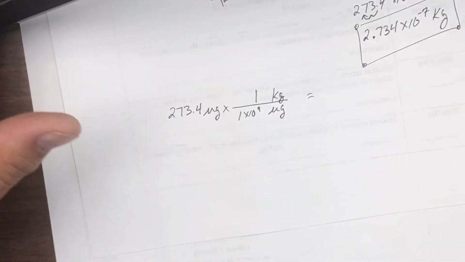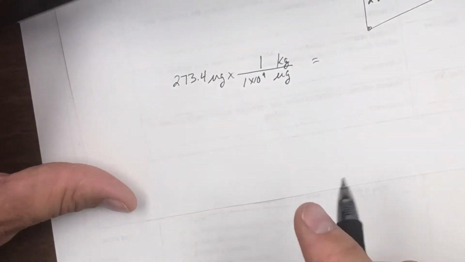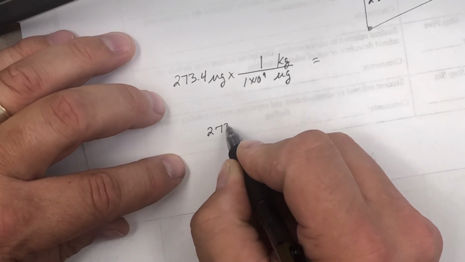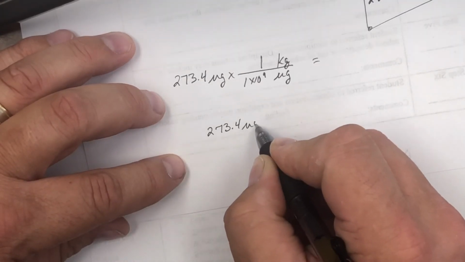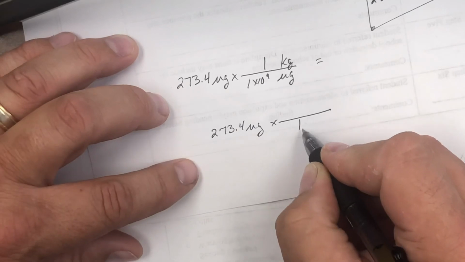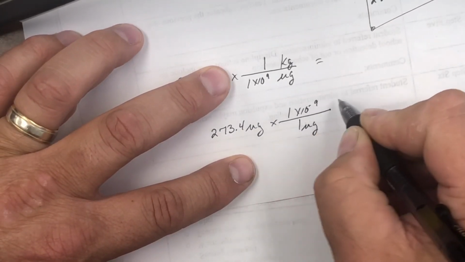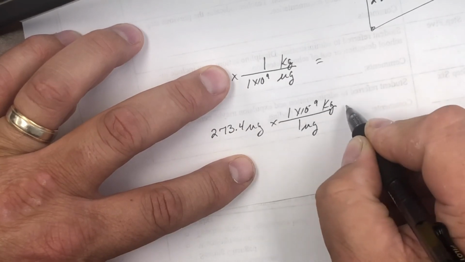I'm not going to tell you you're wrong when doing this because some of you guys are really good at math. You can say this: 273.4 micrograms. 1 microgram is equal to 1 times 10 to the negative 9 kilograms.